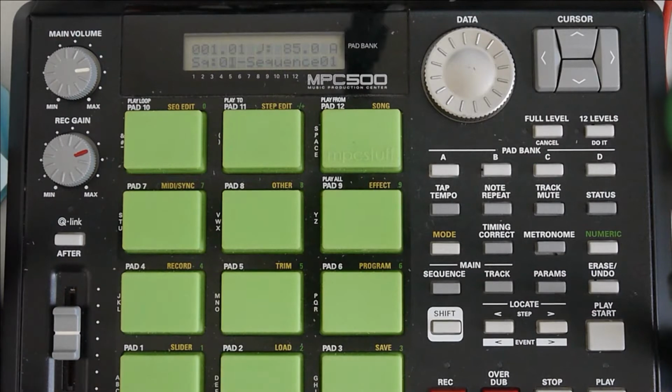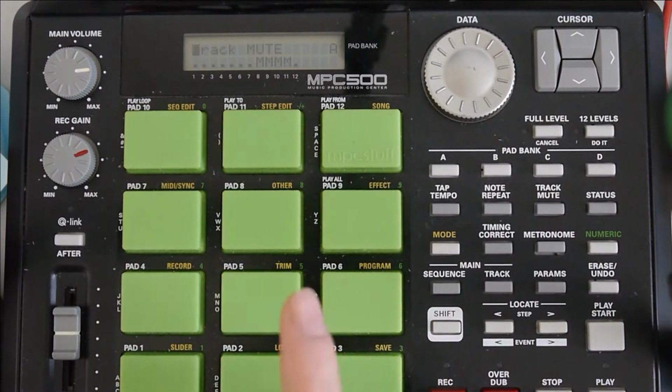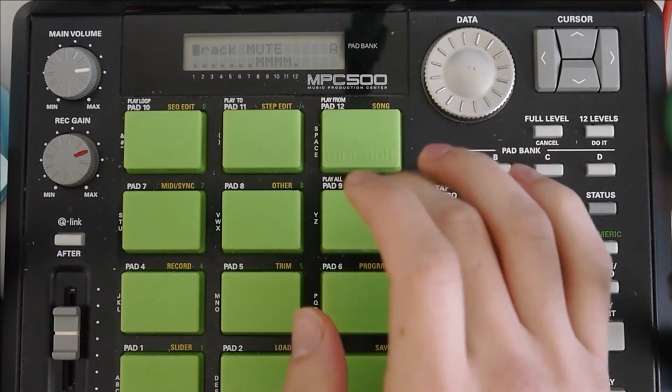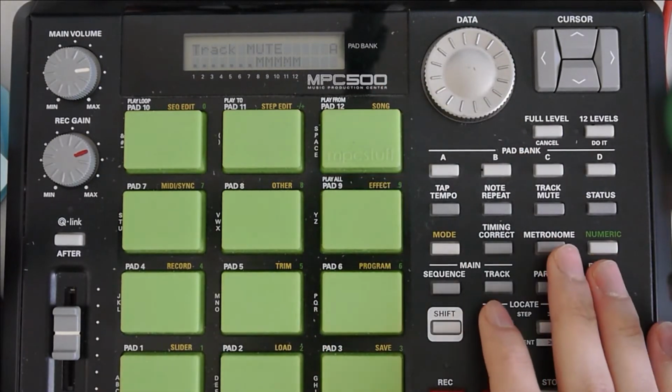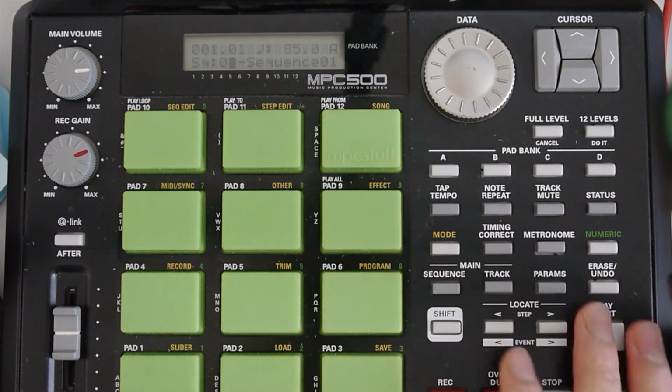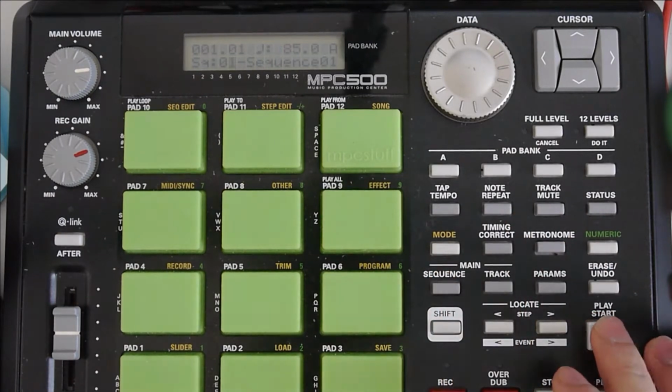Okay, what I would like to do here is explain my sequence right now. If you see in the track mute menu, I have tracks 8, 9, 10, and 11 muted. Maybe I'll mute 12 as well. Let's play it out to hear what it sounds like.